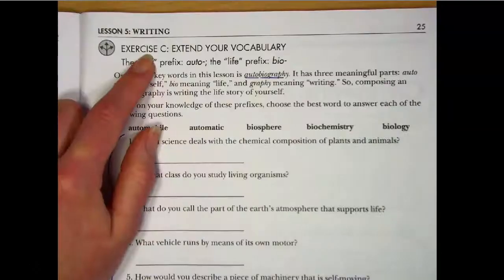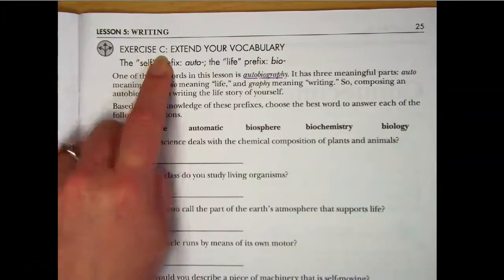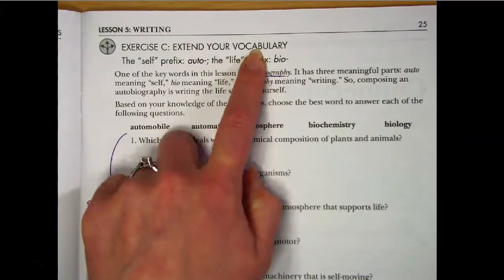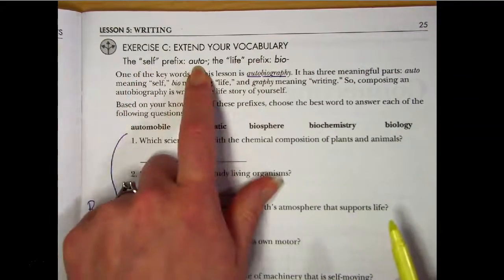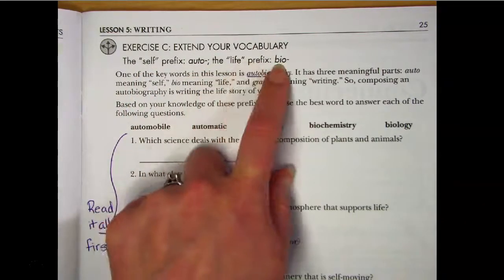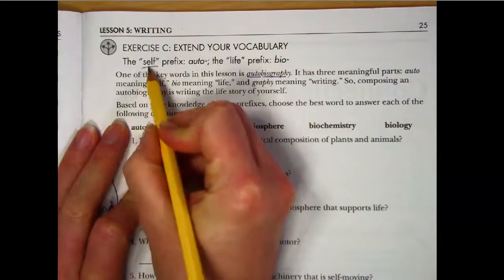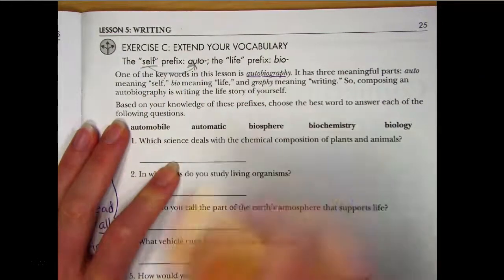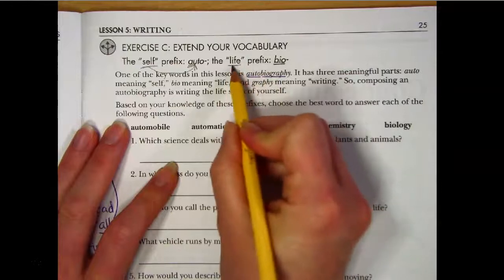Let's move on to exercise C on page 25. Exercise C. Extend your vocabulary. The self prefix means auto, and the life prefix means bio. So self, when you see auto, it means self, and when you see bio, it means life.